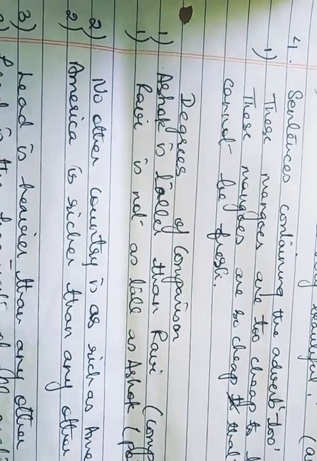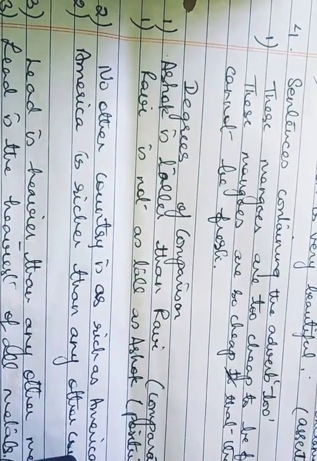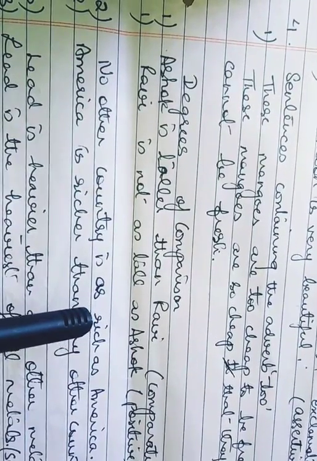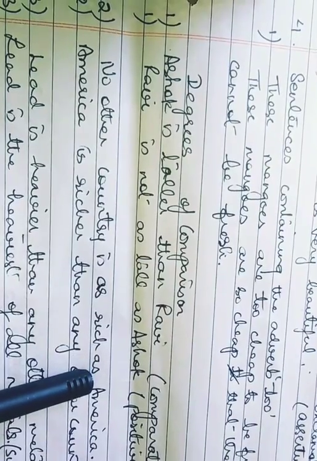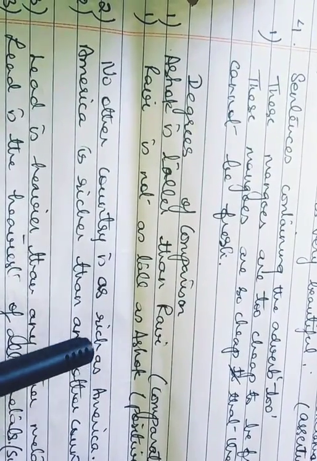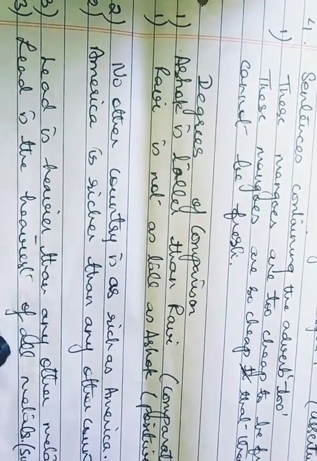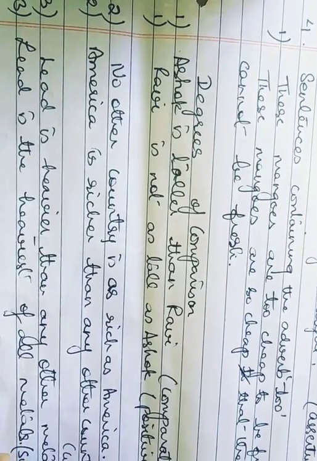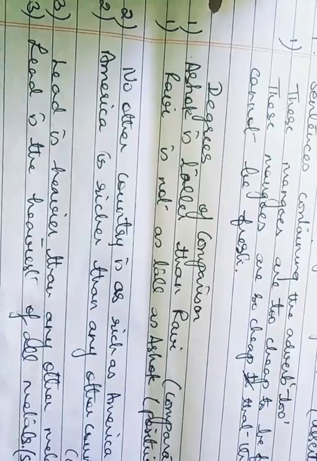The next example is, no other country is as rich as America. This is again a positive degree. A positive degree is always accompanied by as and as most of the times. Now, the comparative of this would be, this is the comparative degree.